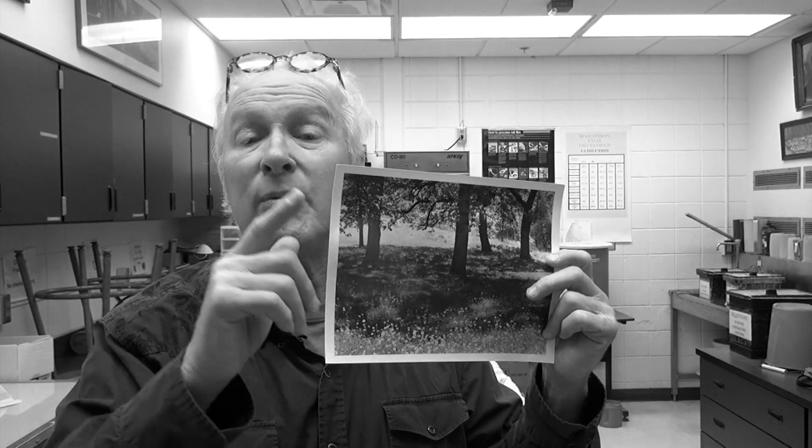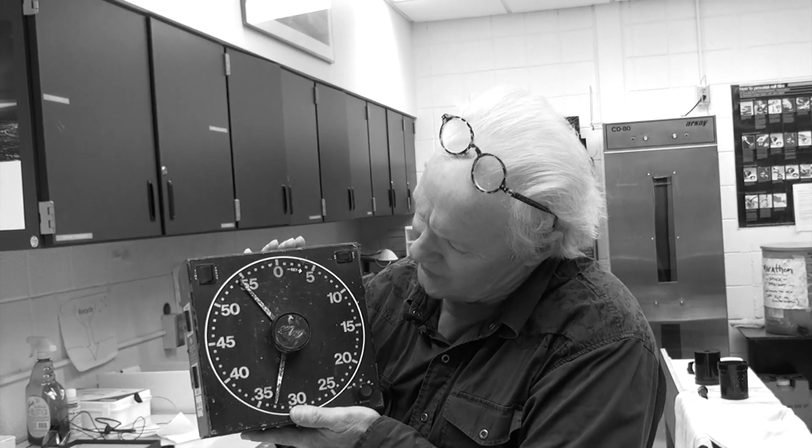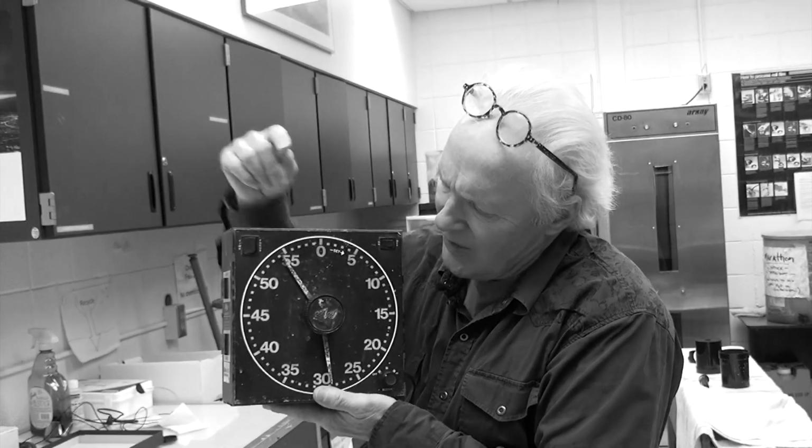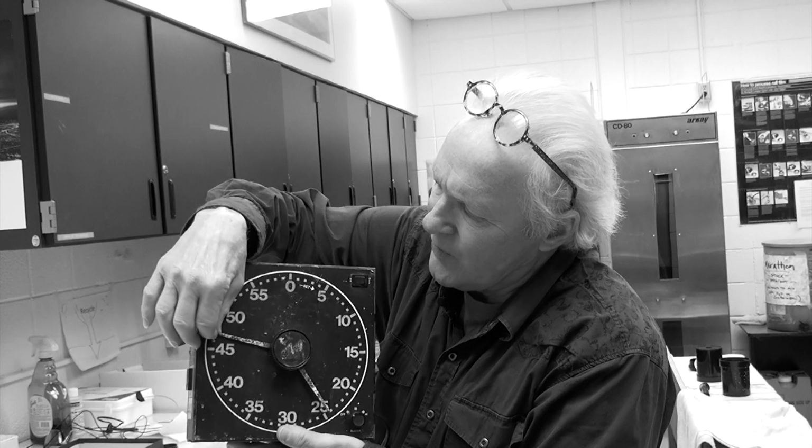Now, let's take another set of problems, but before I do that, I wanted to show you the Gralab timer. So here's my Gralab, well, school's Gralab timer. I have one at home also. It's a little cleaner. We use this one in developing film. It counts backwards. As you see, the second hand here sweeps backwards, and as it counts backwards, the minute hand moves.